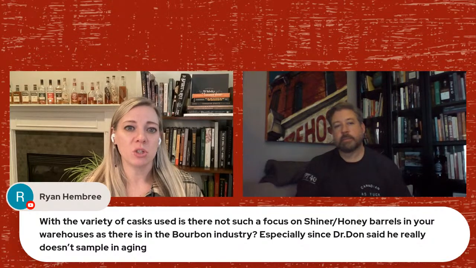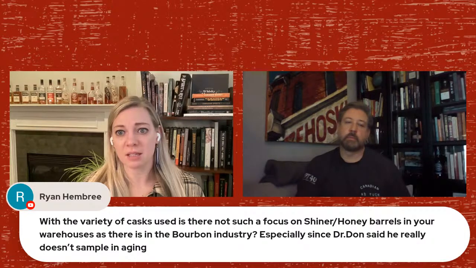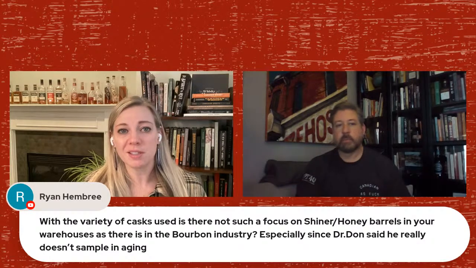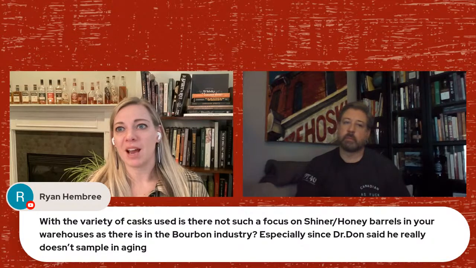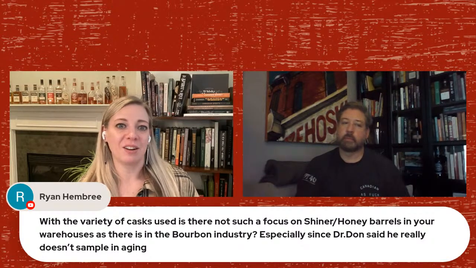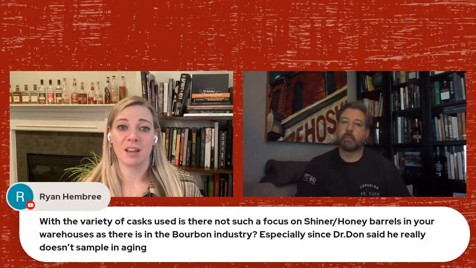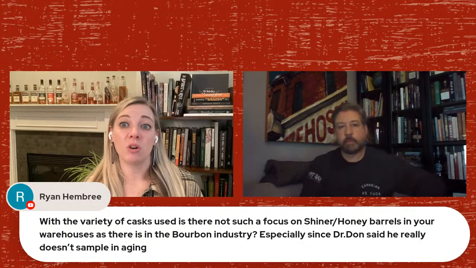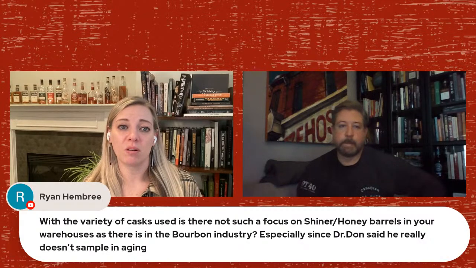It has their logo on the label and everything. But yeah, we don't really do barrel picks or single cask, where a honey barrel would be pretty special and we'd have to single it out. In all honesty, we just really rely on getting very good quality barrels. But at the end of the day, we know that we're going to be blending them, because that's how Canadian whiskey is made.